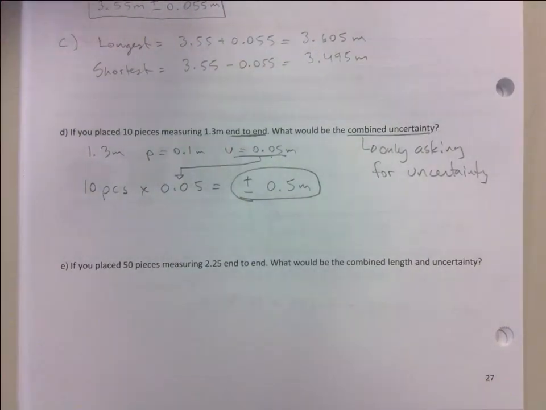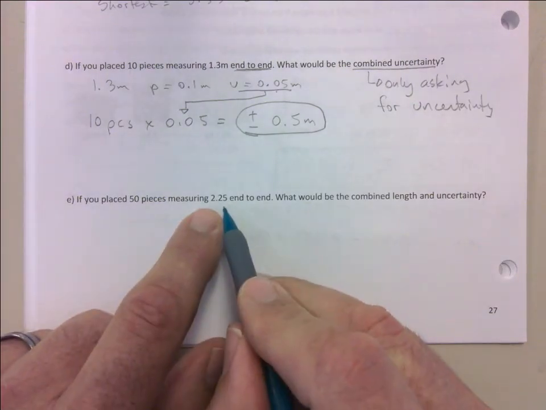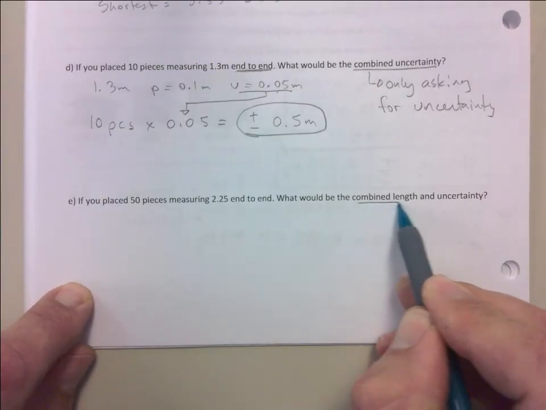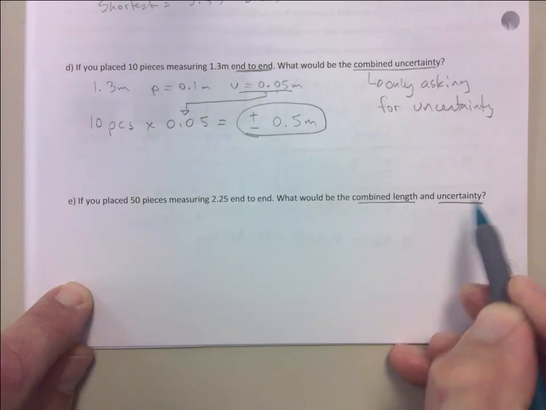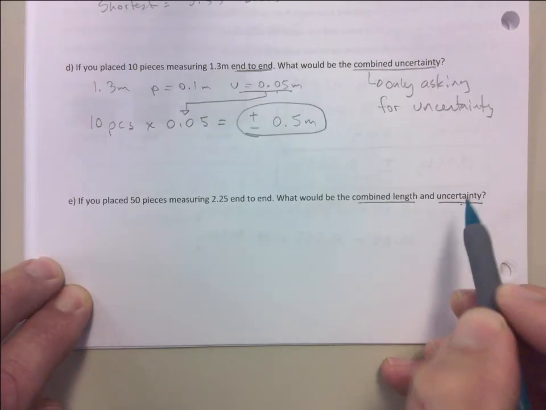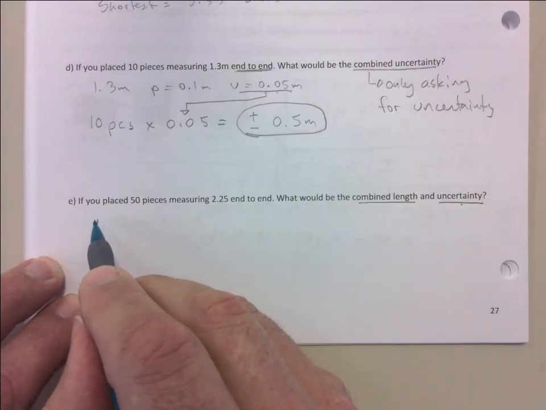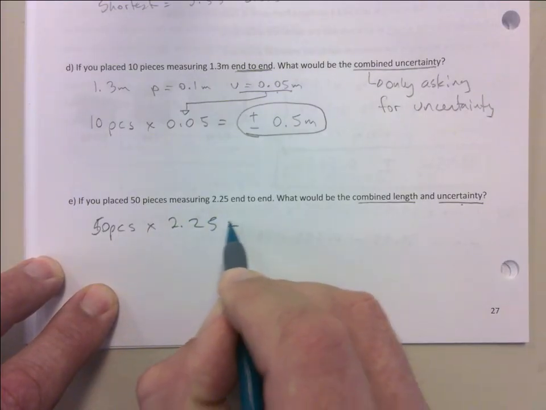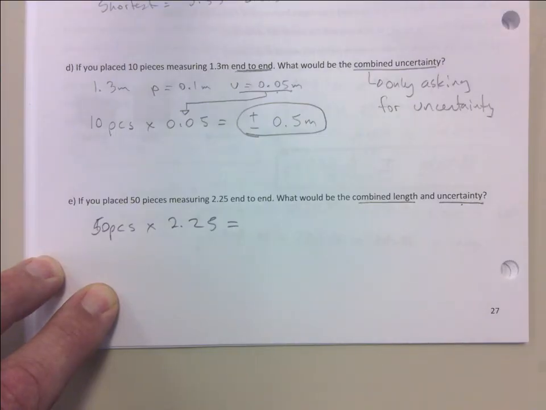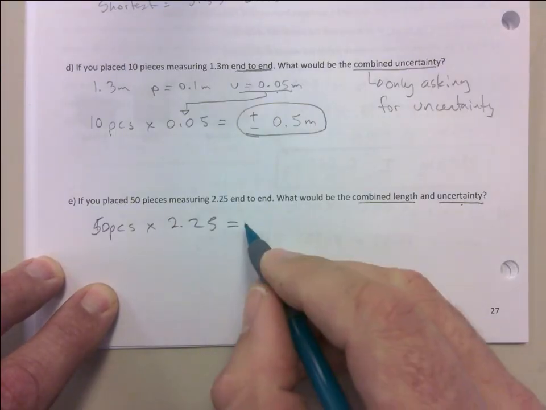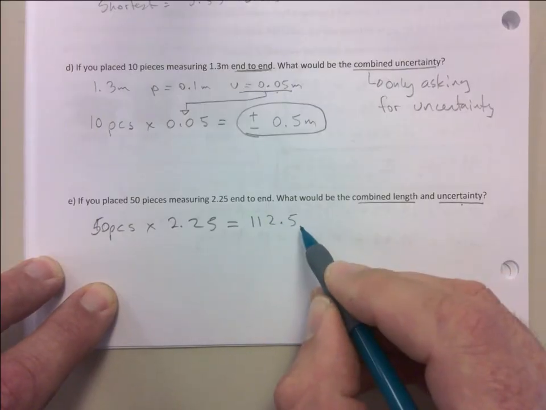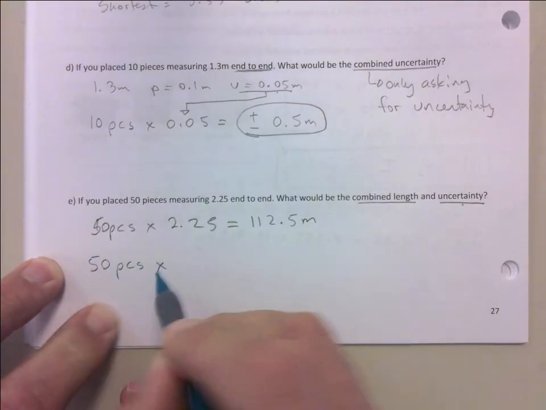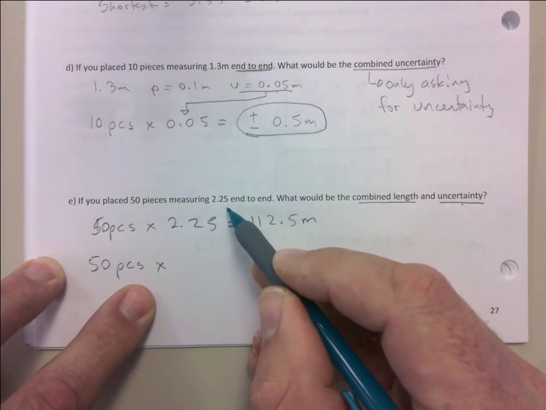What about if you placed 50 pieces together of the piece that measured 2.25 end to end? What's the combined length and uncertainty? Okay, it's asking for length and uncertainty. So in this case, you go 50 pieces times 2.25. Let's do that first. That's 112.5 meters. And we're going to go 50 pieces times, what was the uncertainty for this again? Let's just look up there.